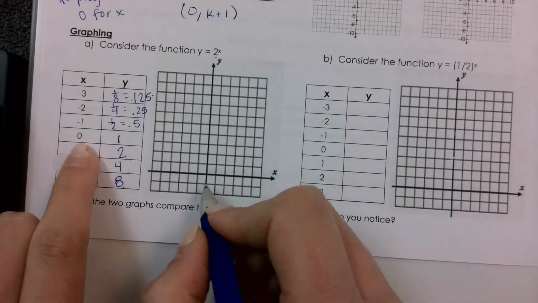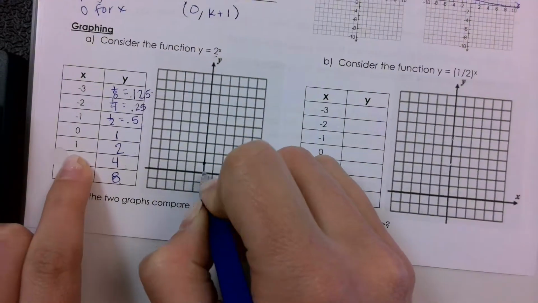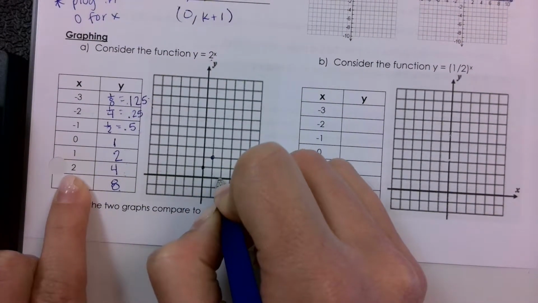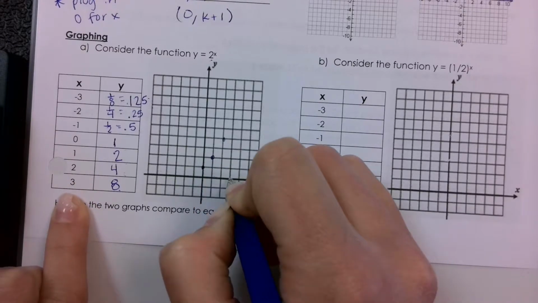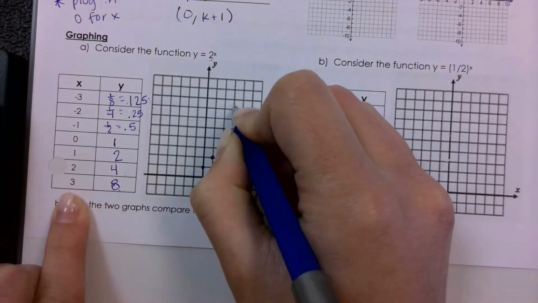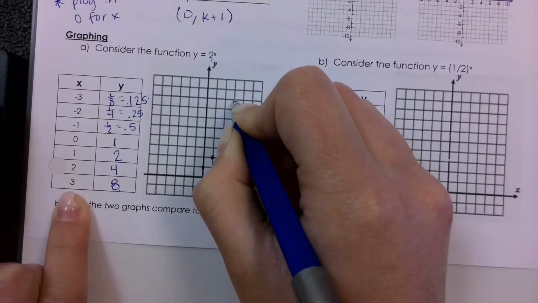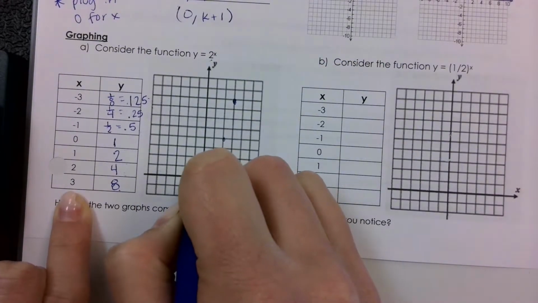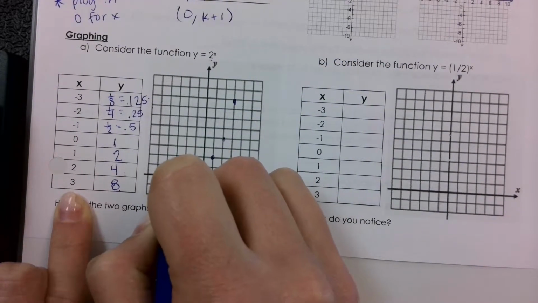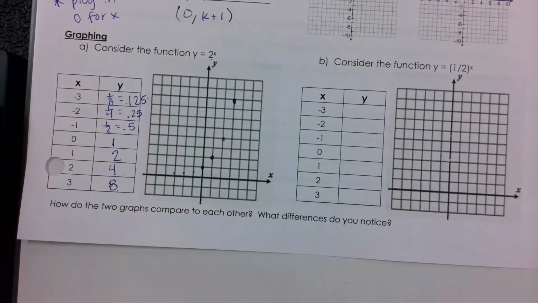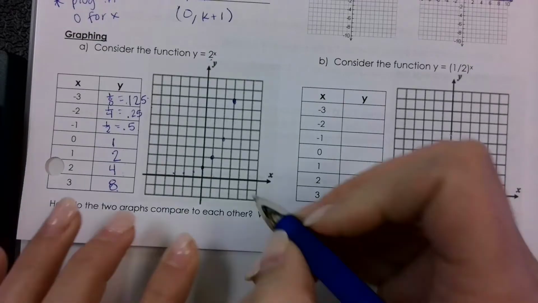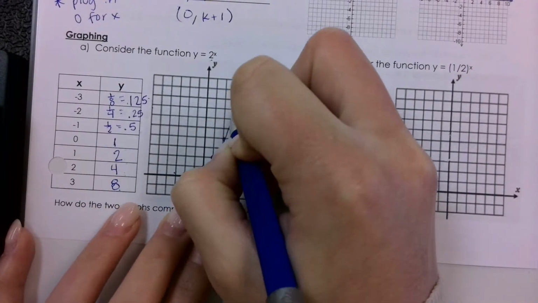So I'm going to start at 0, 1. So 0, 1, we have a point. 1, 2 is a point, 2, 4 is a point, and 3, 8 is a point. And then those fractions, you're going to have to just do the best you can and make sure you're getting super, super close to 0, but don't actually cross 0. They're not going to be exact, and that's all right. And then we'll connect those, and we'll have our graph.